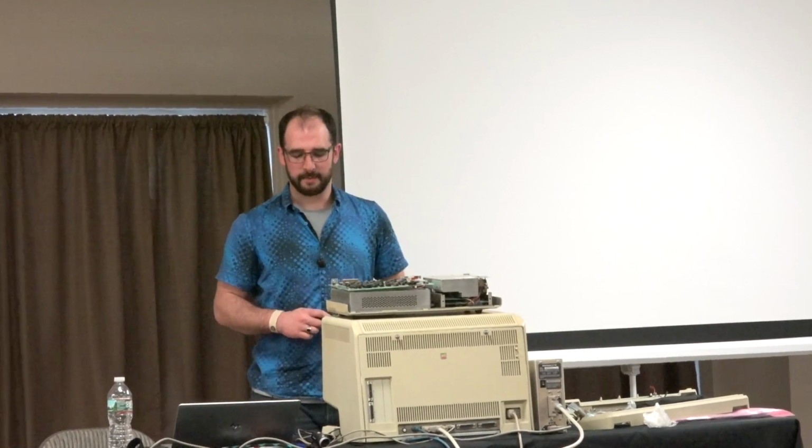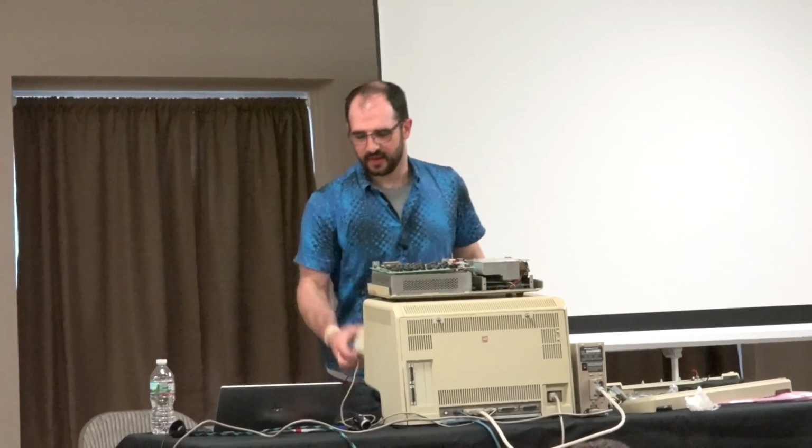But with the mice, these quadrature early Mac mice are pretty easy to come by. The actual Lisa 1 mice are not. It actually took me 10 years to find one that I was willing to pay the price for.